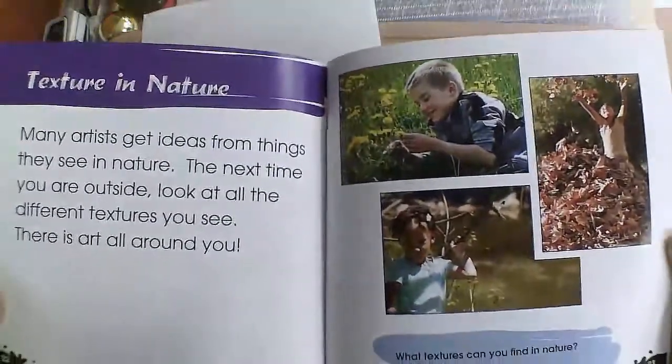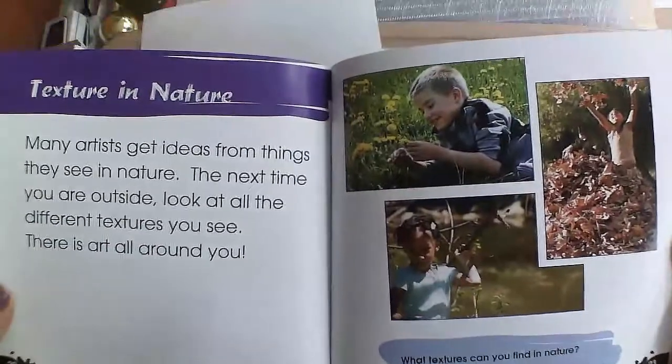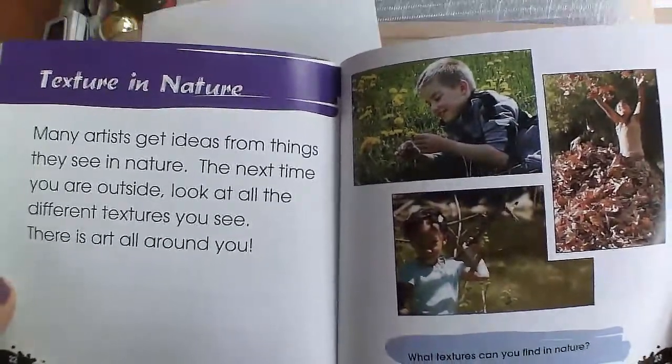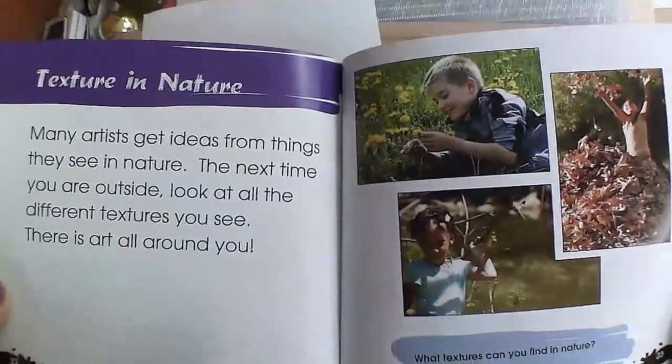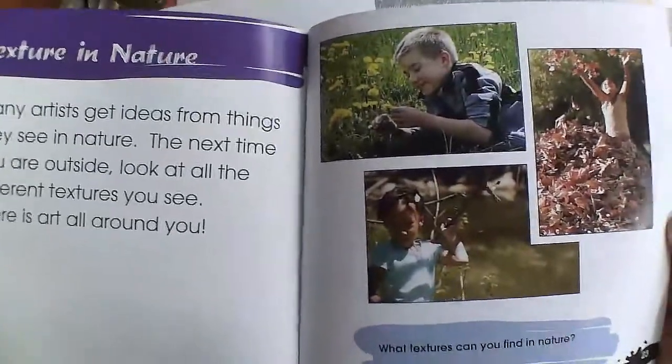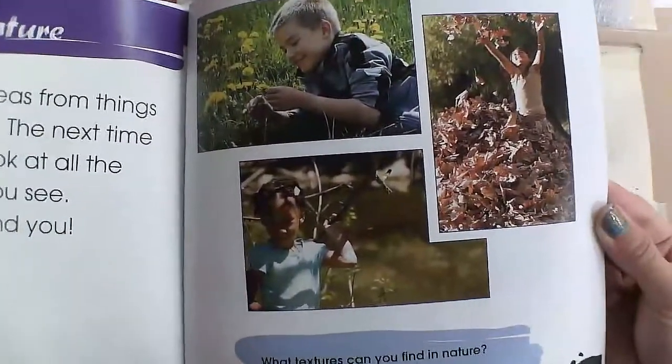Texture in nature. Many artists get ideas from things they see in nature. The next time you're outside, look at all the different textures you see. There is art all around you. What textures can you find in nature?